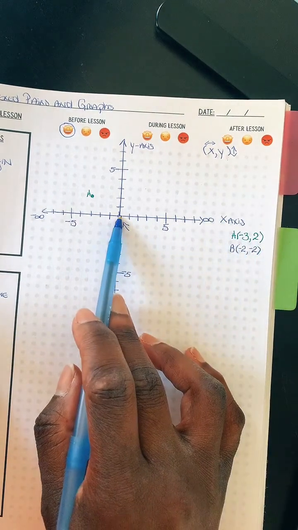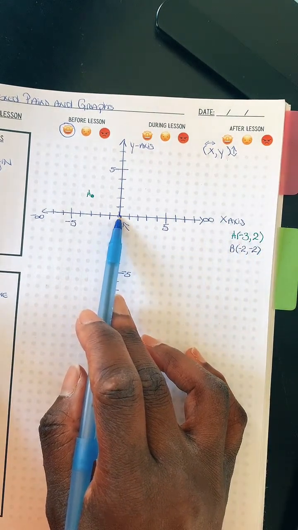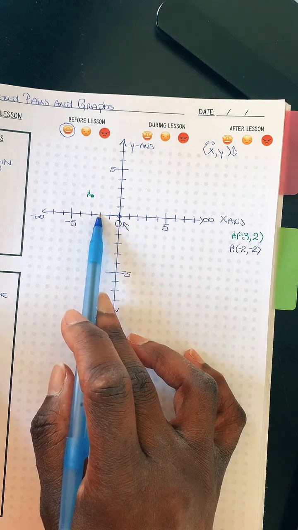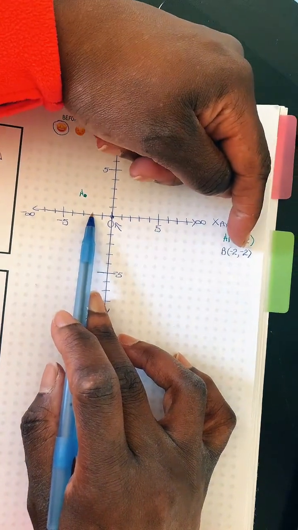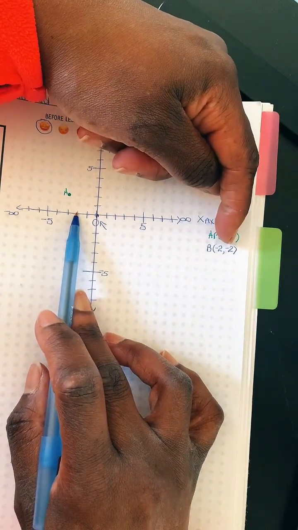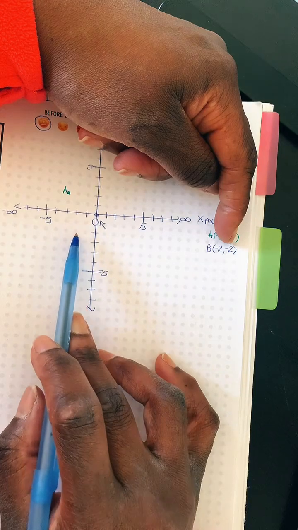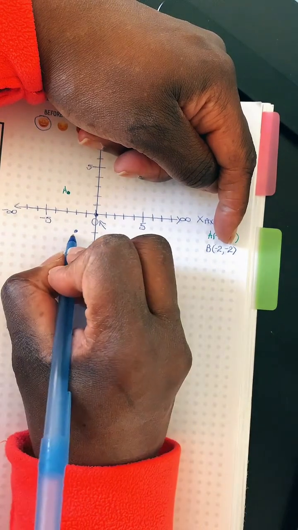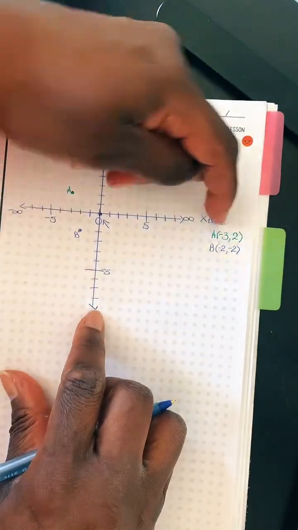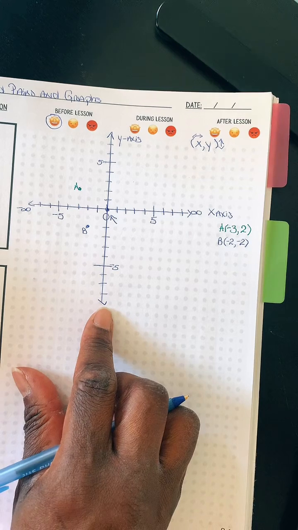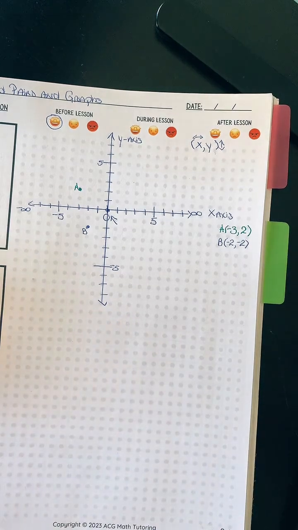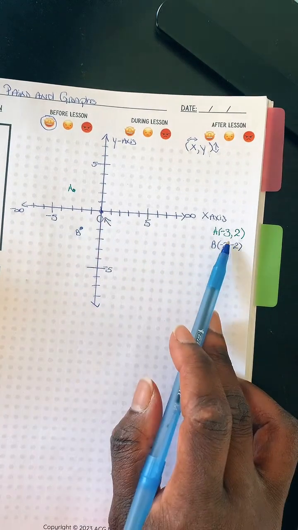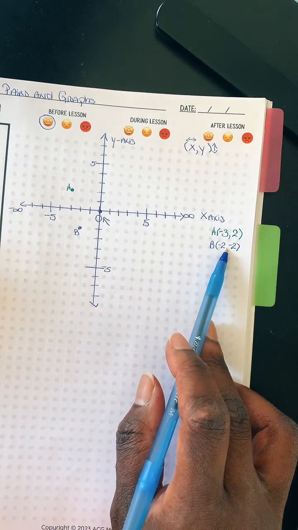Okay, so we are here at the origin, -2. So that means I'm going to the left 2, 1, 2. But now my y value is -2. So I'm going to go down 2, 1, 2. And from here, I'm plotting my point. I'm going to label it point B. All right. So when you're plotting points, you always start at the origin and then you follow the direction of the points.